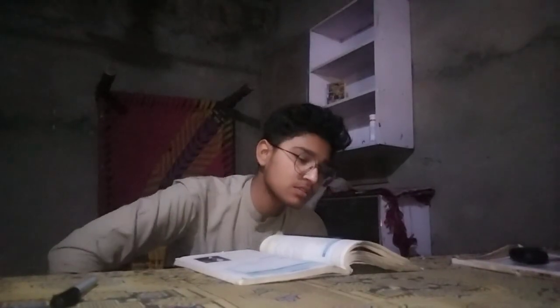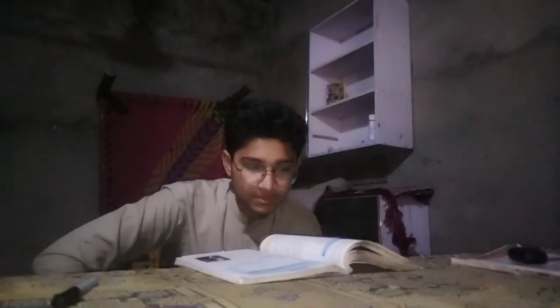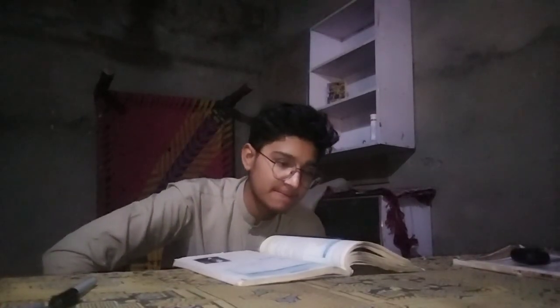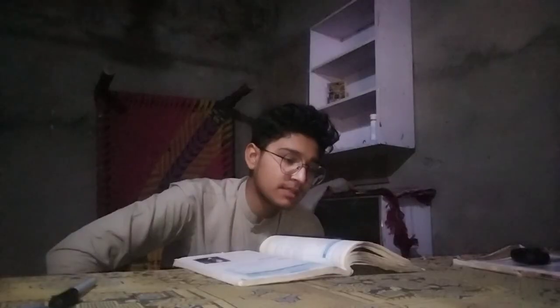And bases are known for their bitter taste, slippery touch, and ability to change the color of litmus paper from red to blue, and they dissolve in water.